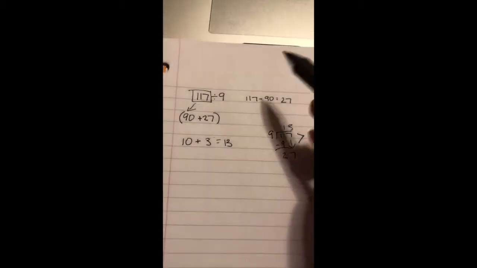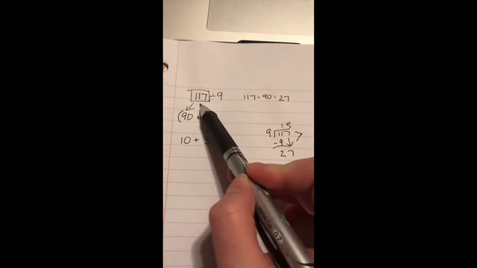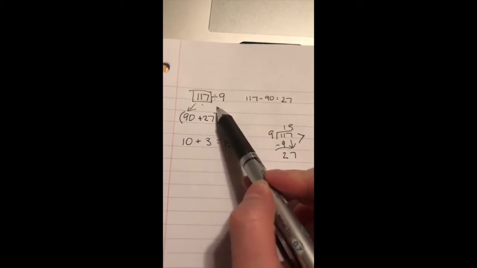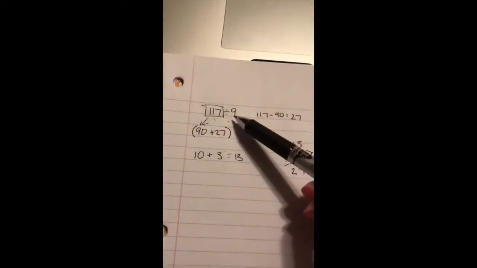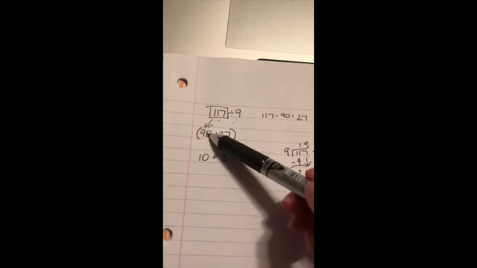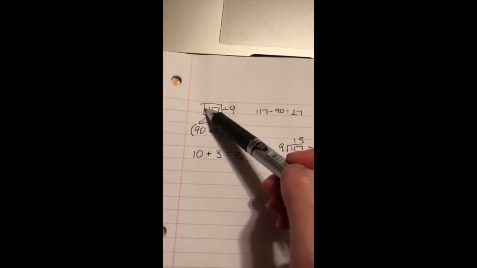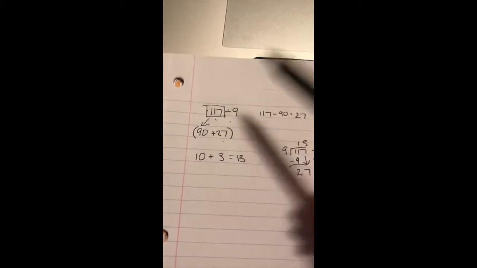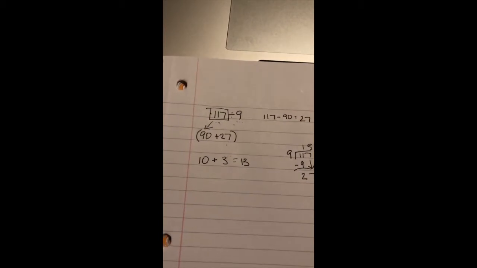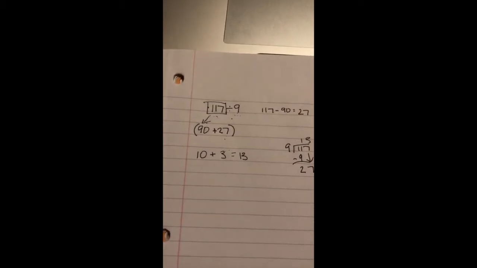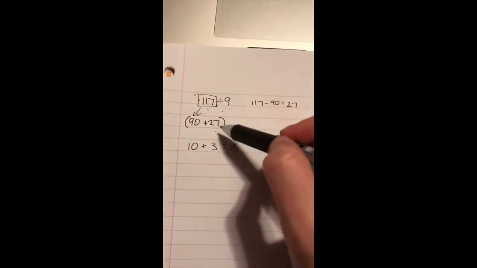Students are able to look at this number and see what they can break it into to make it easier for them to understand, because it's more mental math for them to understand that 9 goes into 90 evenly and 9 goes into 27 evenly, because they don't know right away off the top of their head that 9 goes into 117 13 times. They don't know that 13 times 9 is 117. It makes it easier for them to break it up and to learn this way.